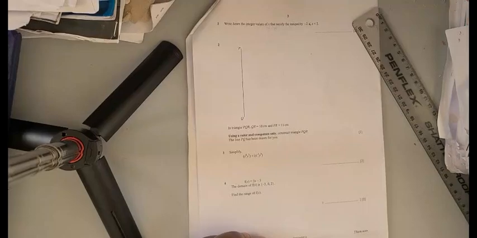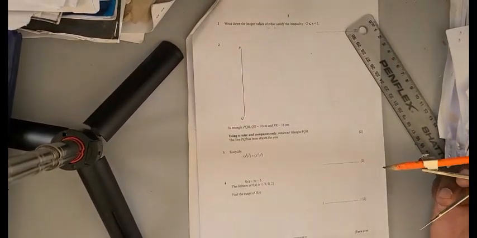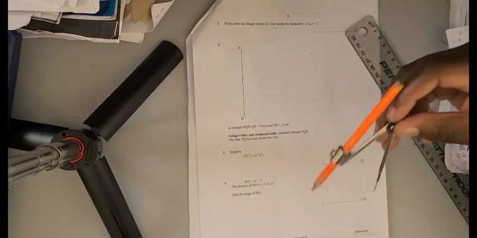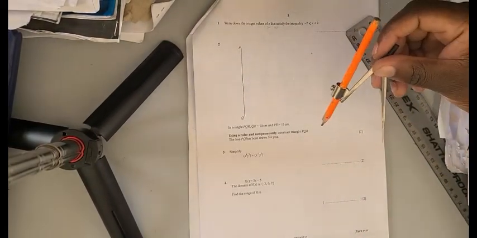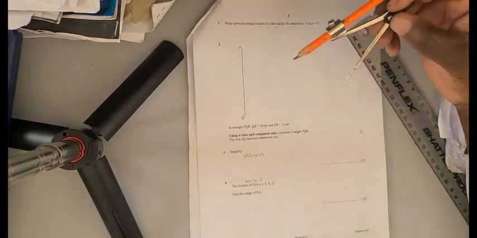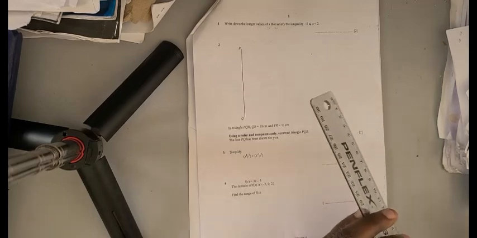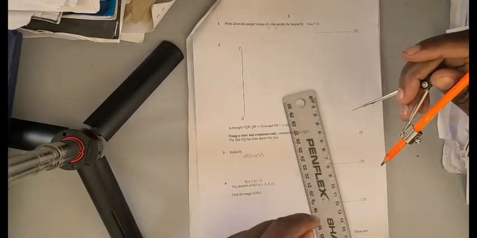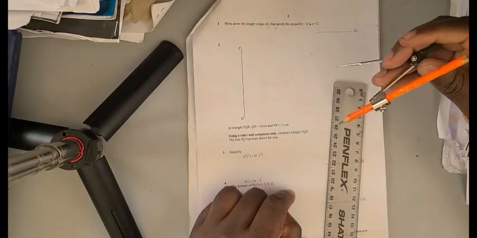In question 2, in a triangle PQR, QR is equal to 10 centimeters and PR is equal to 11 centimeters. Using a ruler and compass only, construct the triangle PQR. So vertices P and Q have already been given. We don't have vertex R, which is going to be the intersection of the two pieces of information that we have been given here.